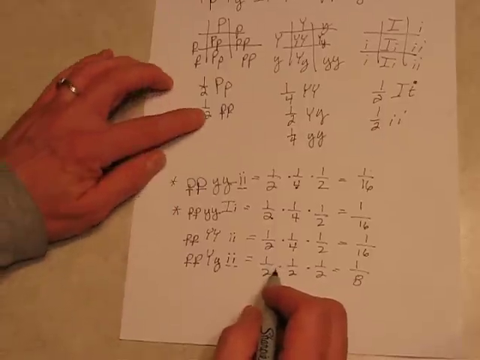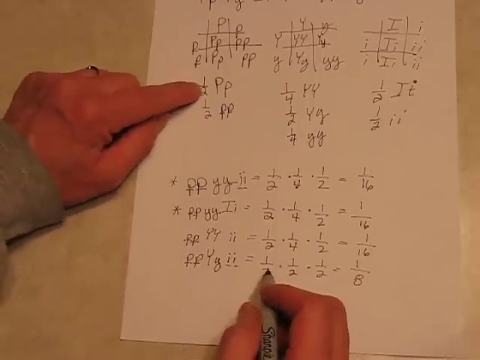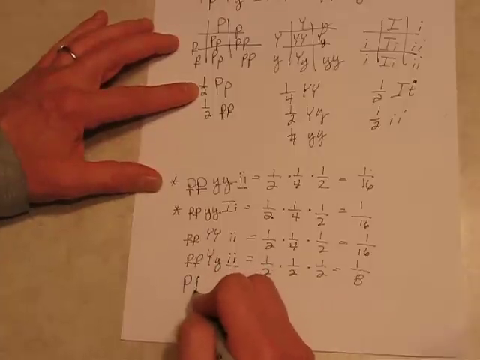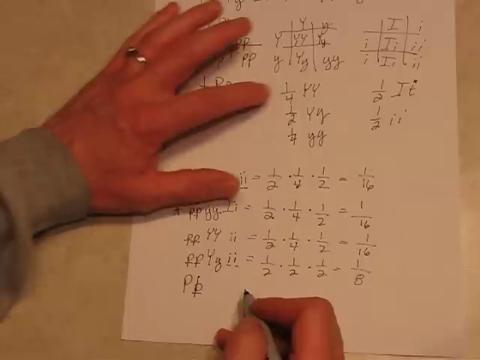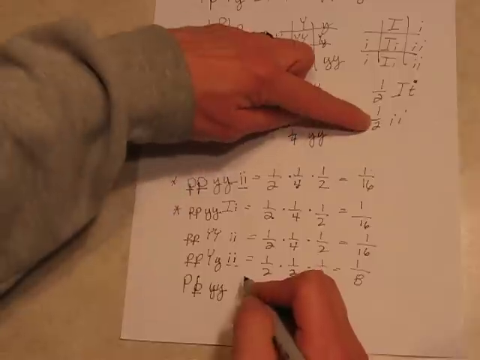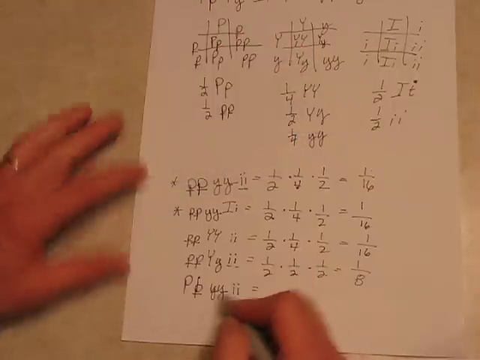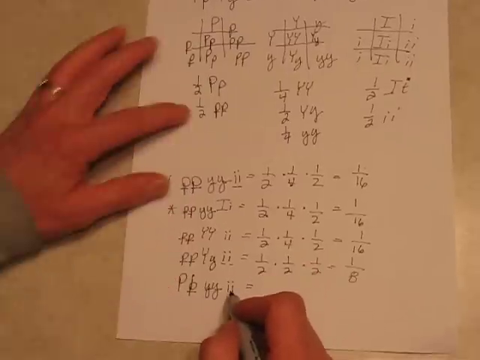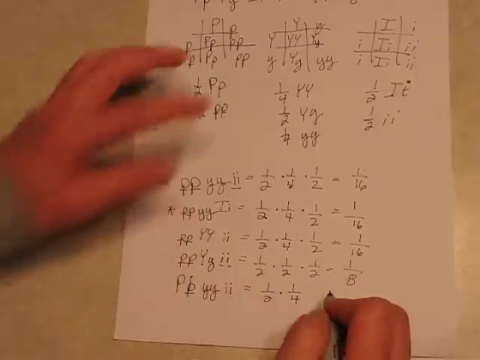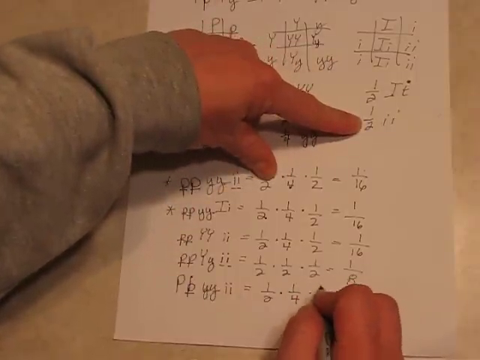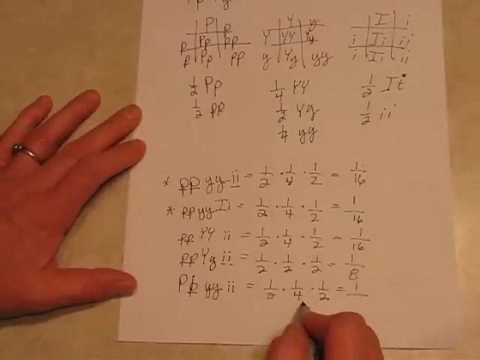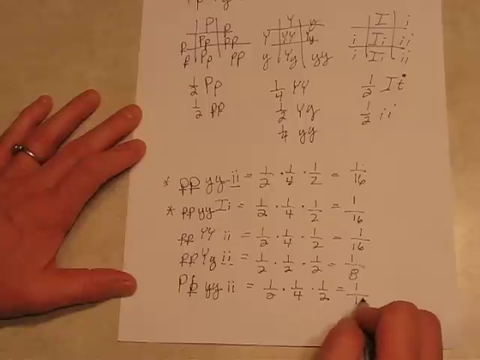Is there any other ones that we can do? Let's see. Oh, we could do big P, little p, little y, little i. That would be 2 out of the 3. So big P, little p would be 1/2. Little y would be 1/4. And little i would be 1/2. 1 times 1 times 1 equals 1. 2 times 4 is 8. 8 times 2 is 16.